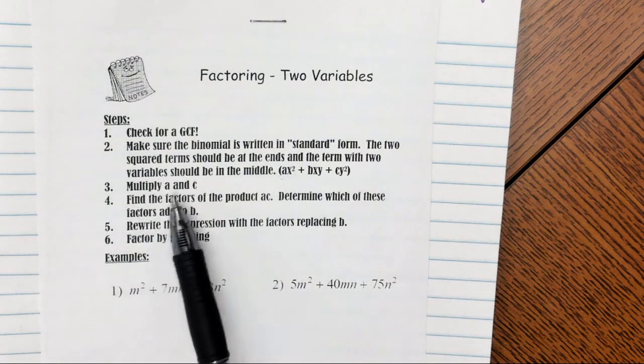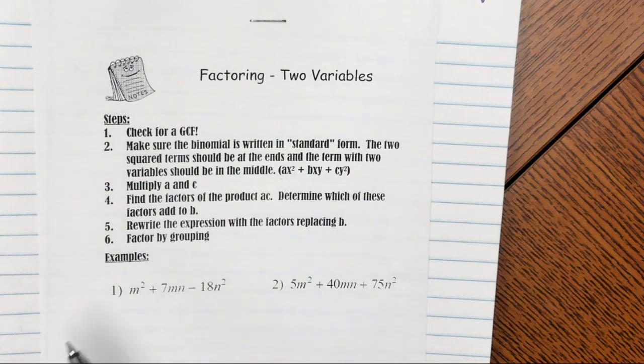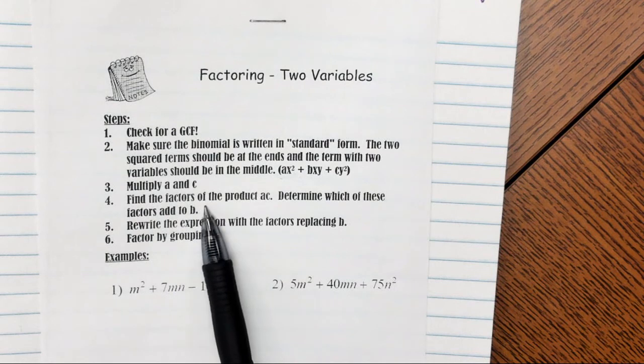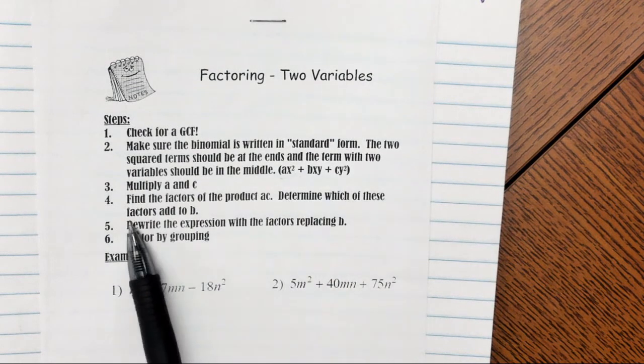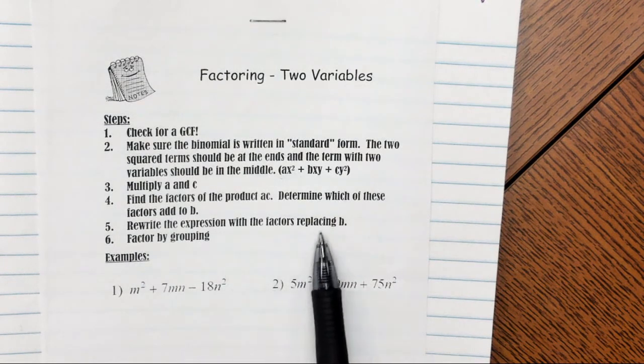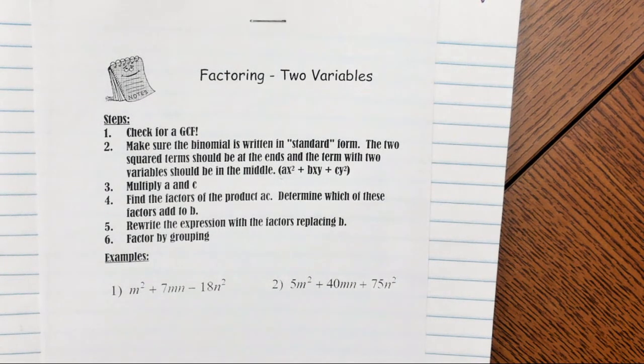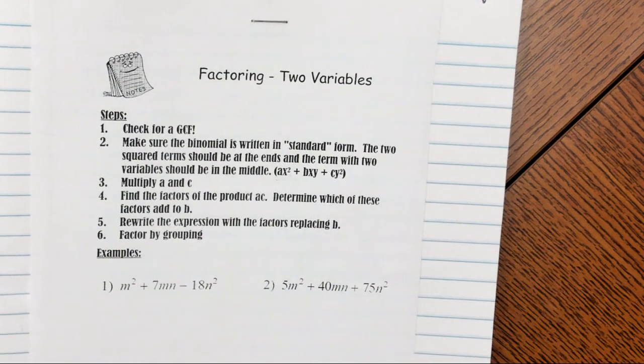We're going to multiply a and c together just like before. We're going to find the factors of the product AC and then determine which of these factors add up to be b. We're going to rewrite the expressions with the factors replacing b, and then we're going to factor by grouping. All right, so example 1, we have this trinomial.